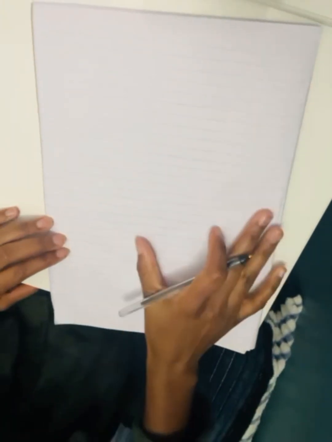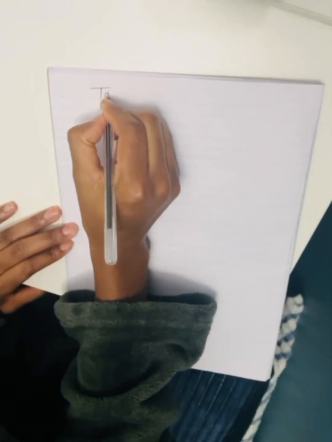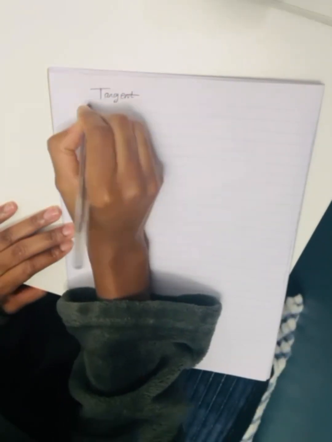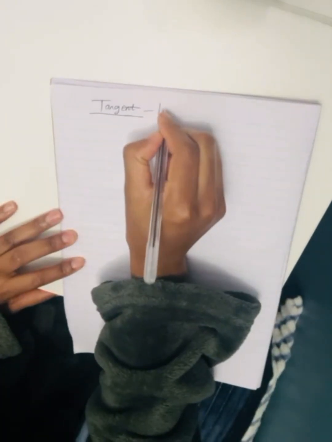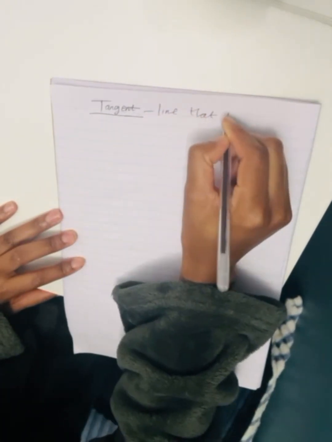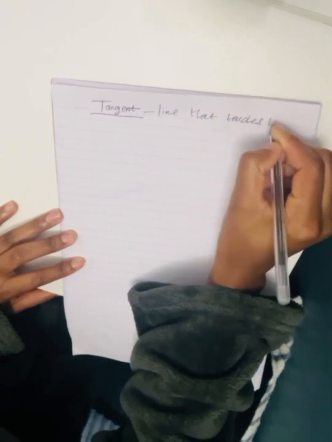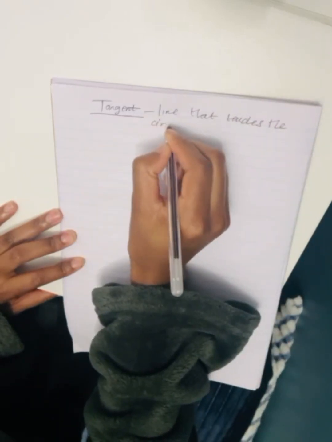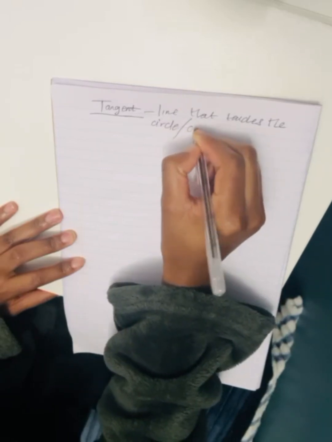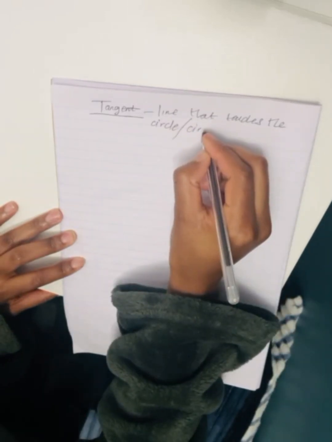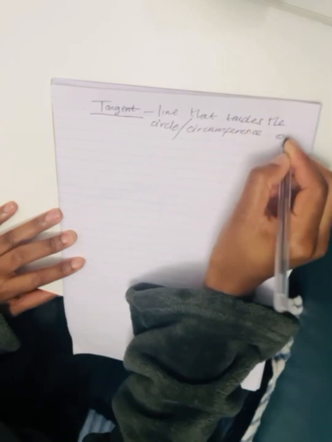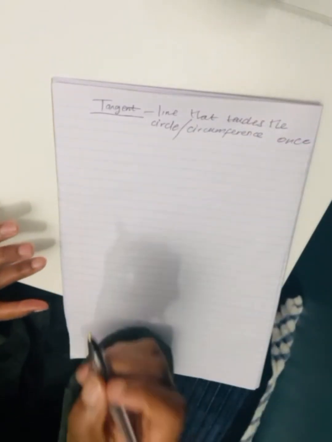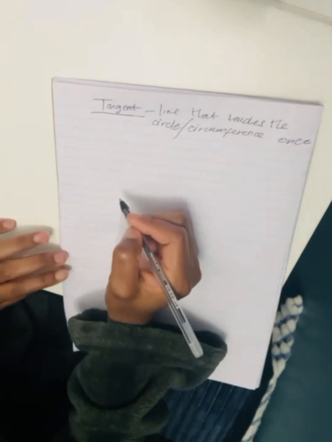Okay, so we're going to continue with the other theorems. Now we'll look at the tangent. What is a tangent? A tangent is a line that touches the circle, or the circumference, once. Let me give you an example of a tangent.